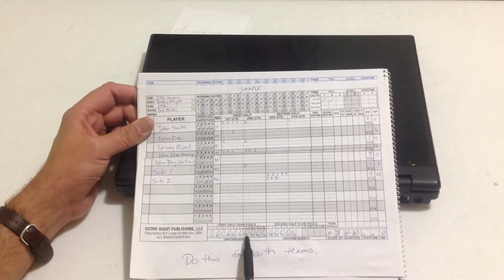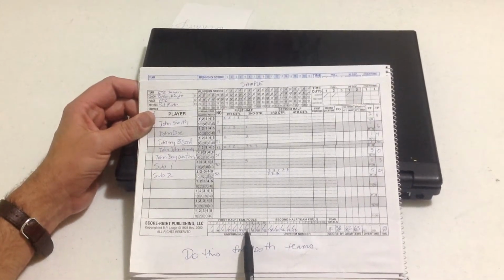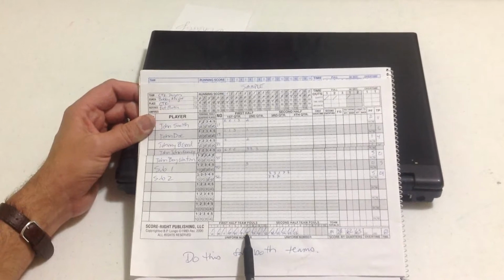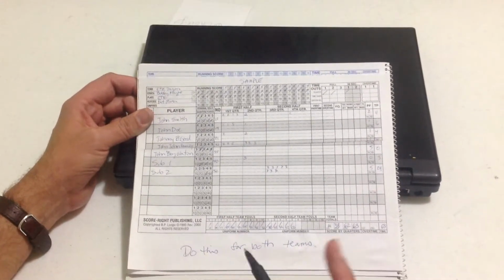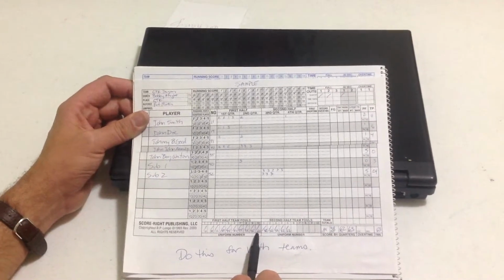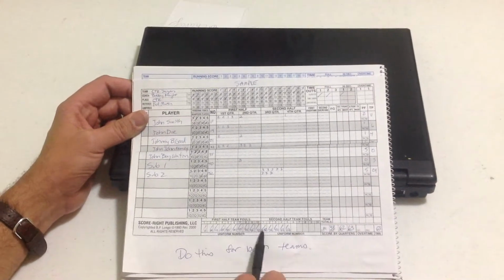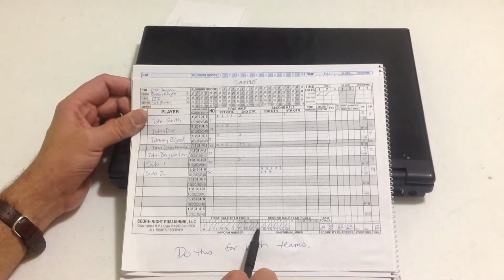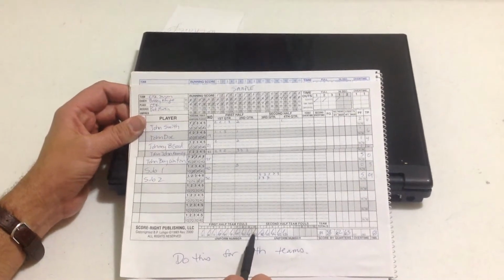But you need to tell the referee that the team is in 1-and-1. In other words, they're shooting free throws instead of just getting the ball out of bounds. And then when you get to 10, you shoot 2 free throws, not just a 1-on-1. It's really important that you keep track of that, because the referee is going to ask you how many fouls they have if it seems like they're getting a lot.